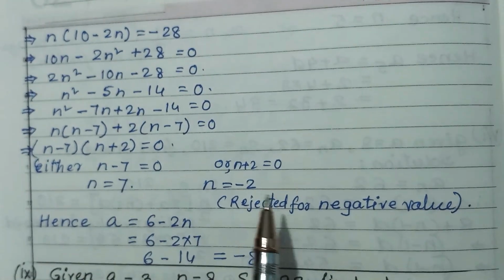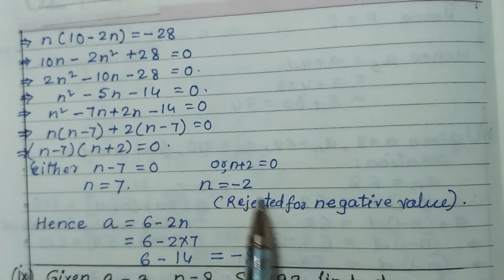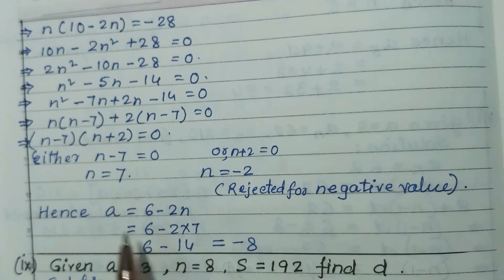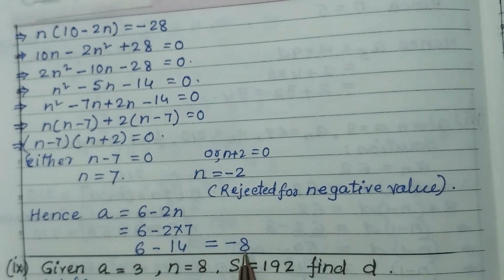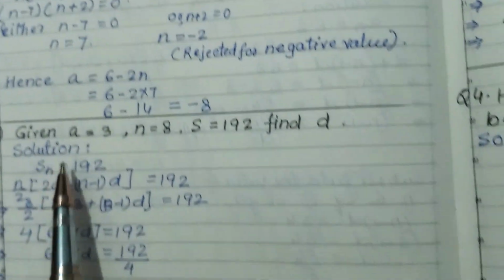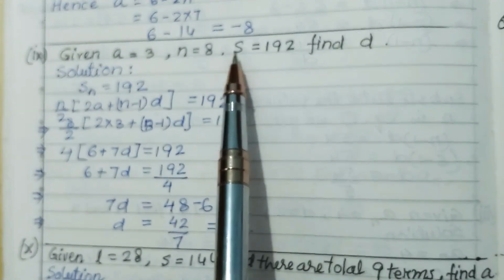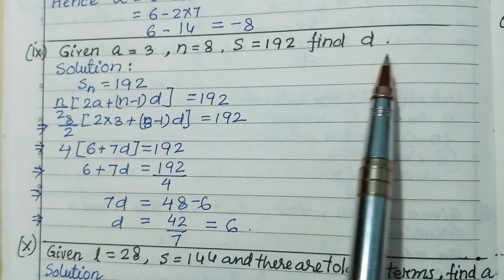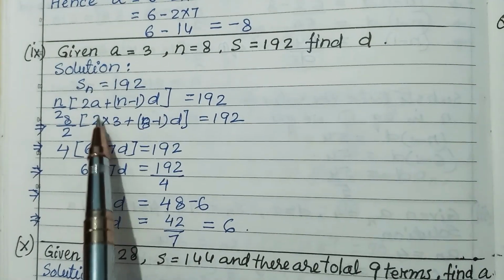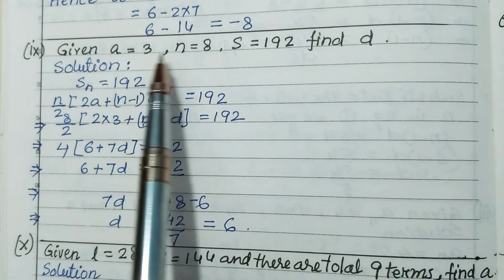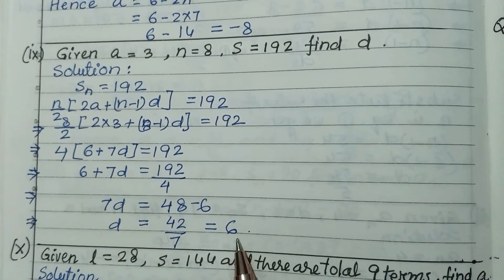Okay. So if n is equal to 7, another factor is a negative value, so it is rejected. So hence a is equal to, by the formula you can find it, a is equal to minus 8. Next is a, n and S. S means sum. 192 has given, find d. Sn has given, so Sn formula you have to write. Now substitute these values and d is equal to 6.